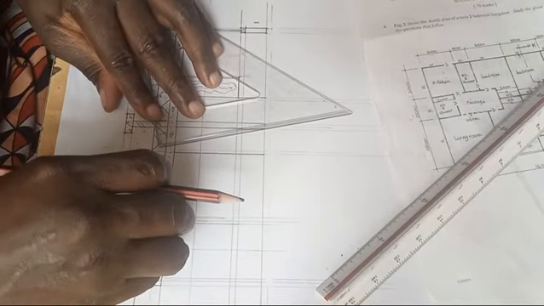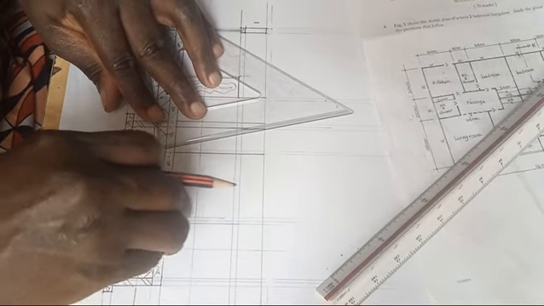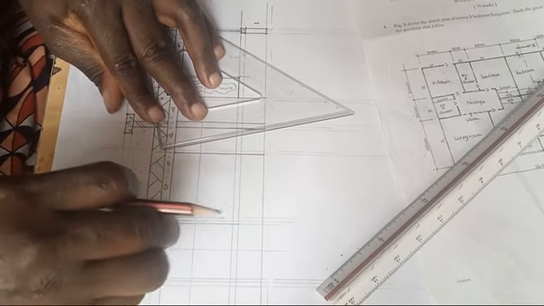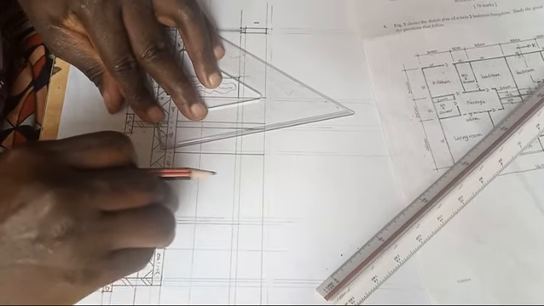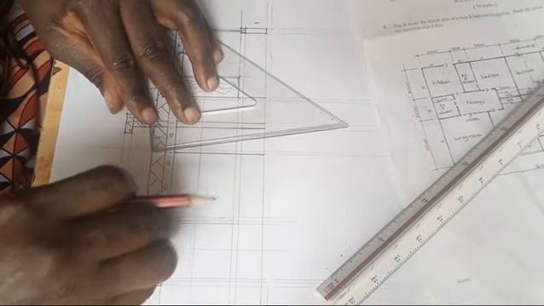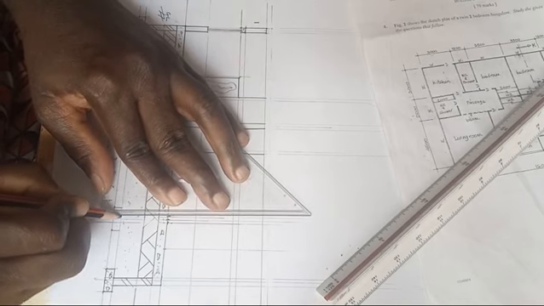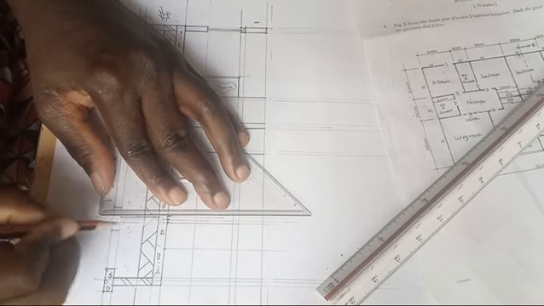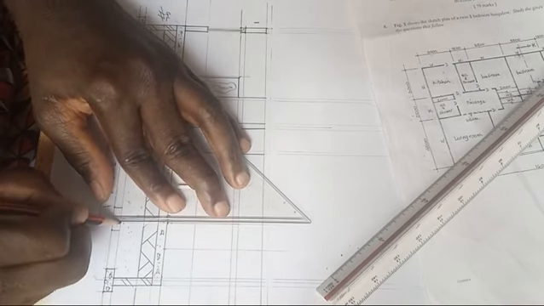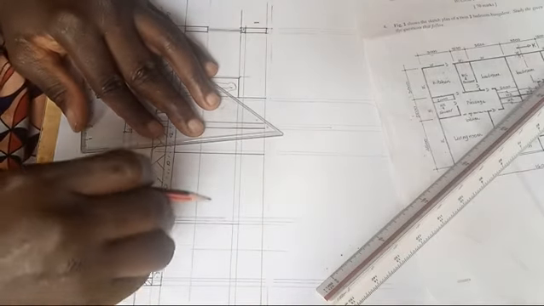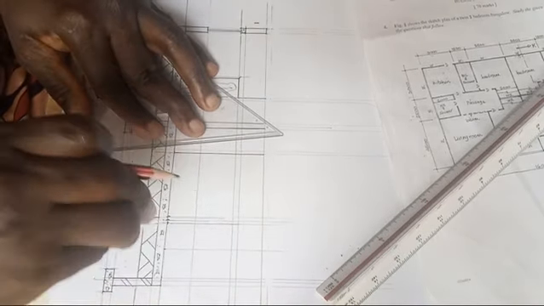We have to erase, because the hardcore must not pass through a wall. So to go like this, and this one like that. So the hardcore must not pass through it.